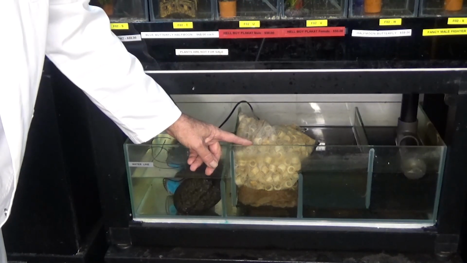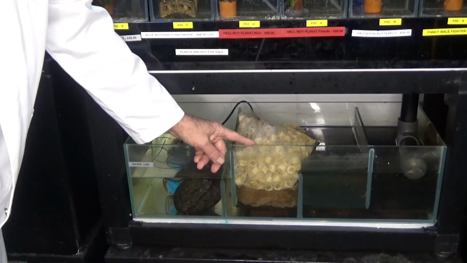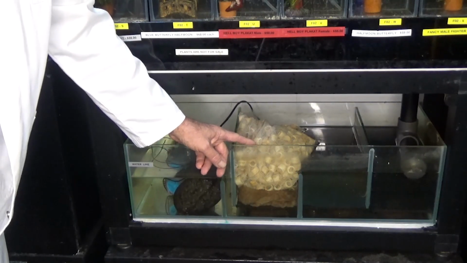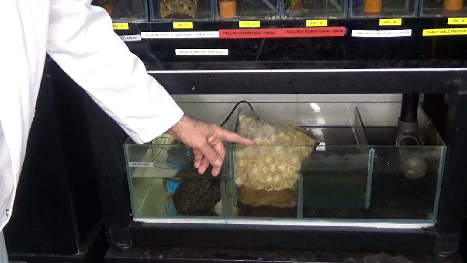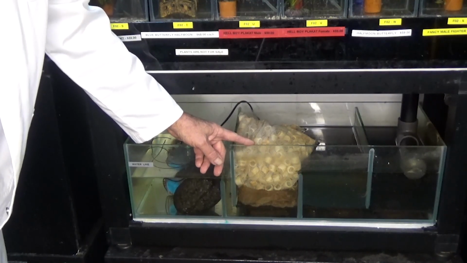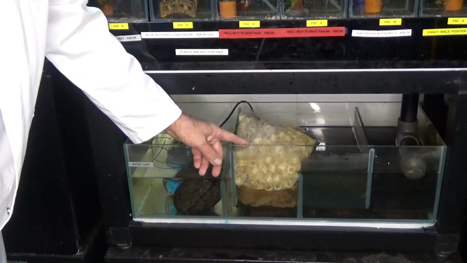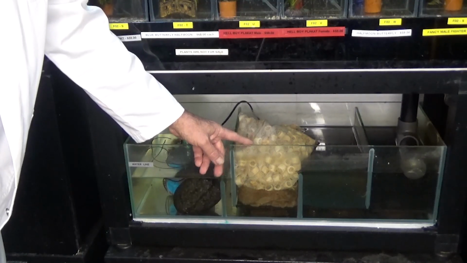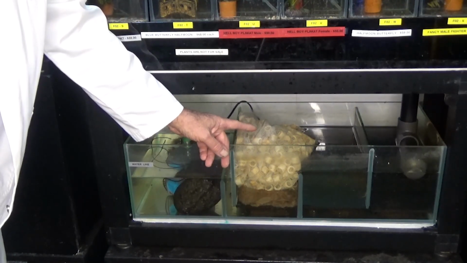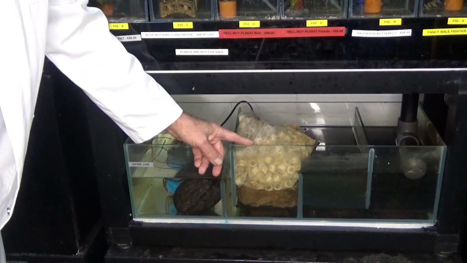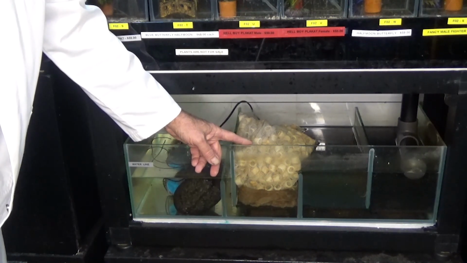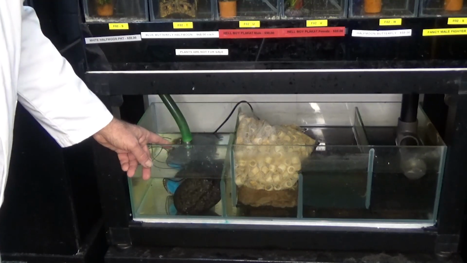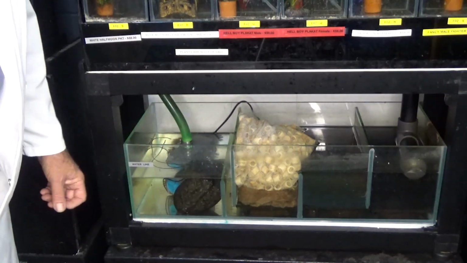The filter noodles don't trap as much particulate matter, but as the water passes over the noodles, the bacteria that live in the filter noodles will turn the inorganics in the water, like ammonia and nitrite, into nitrate. The ammonia is converted to nitrite. The nitrite is converted to a less harmful nitrate. It then goes back to the return pump up to the aquarium.